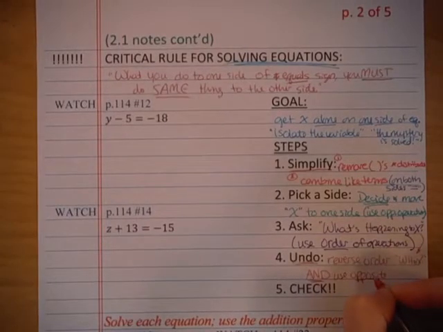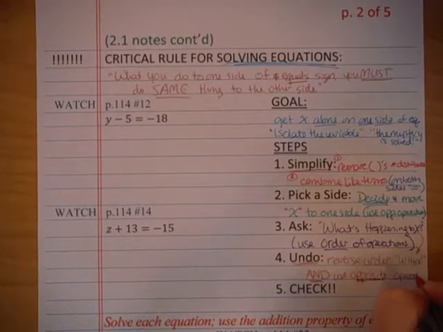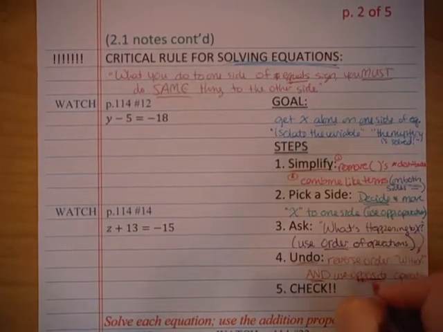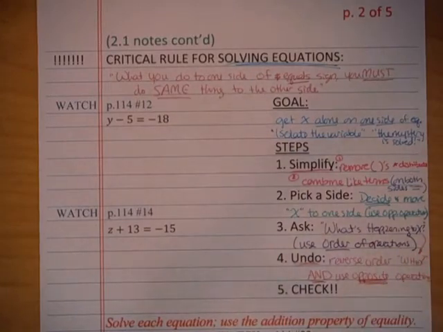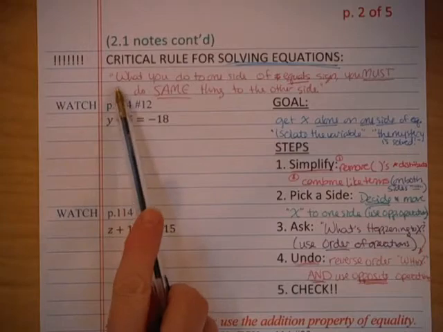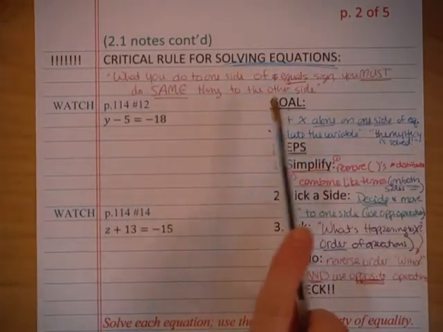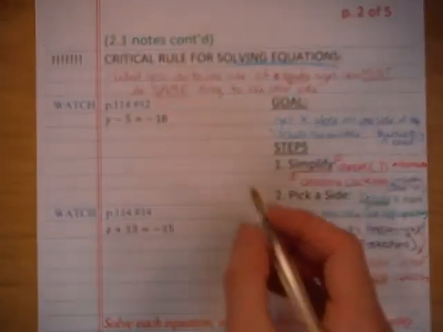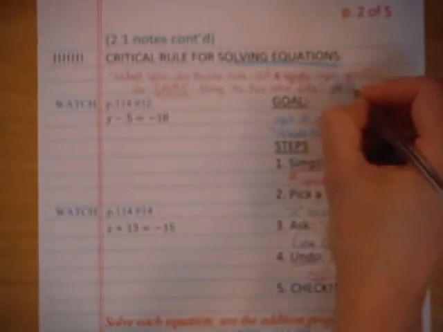So if 5 was being added to x, we're going to subtract 5 from both sides of the equation. Okay, use opposite operations. And again, we'll do this to both sides of the equal sign. That's the critical rule. Whatever you do to one side, you must do the same thing to the other. So this is especially important in the undo step.